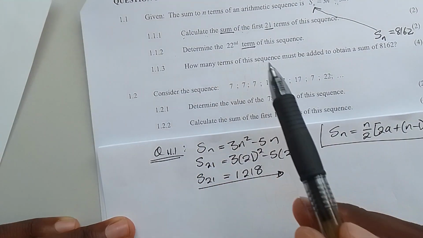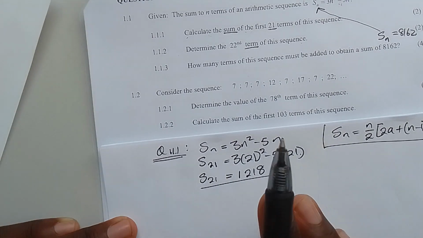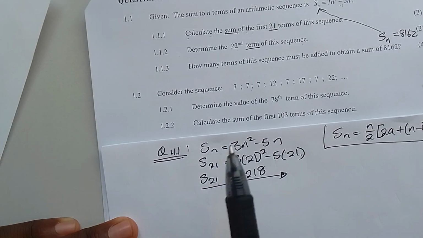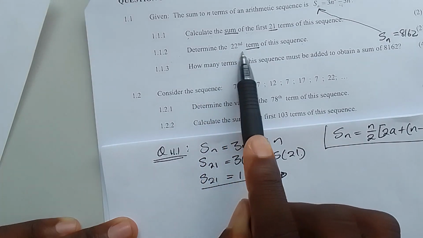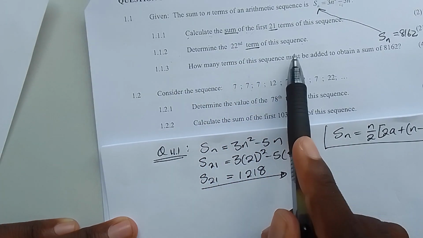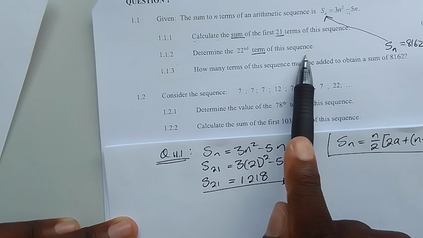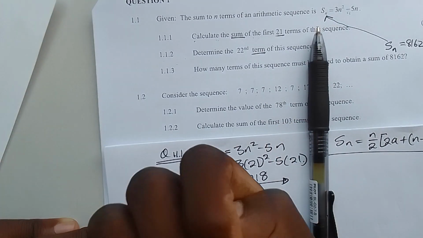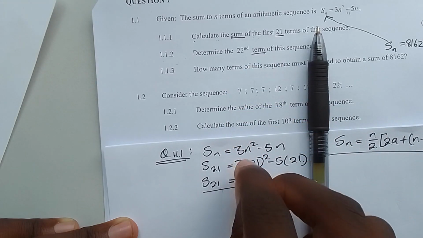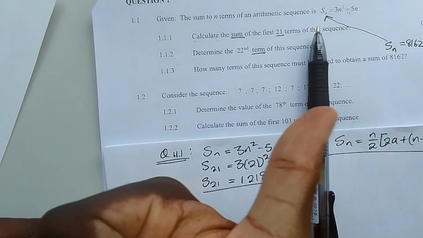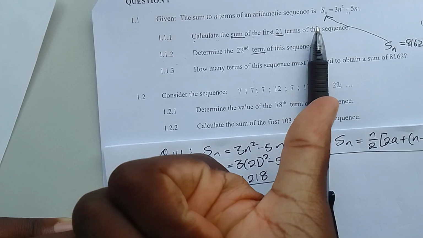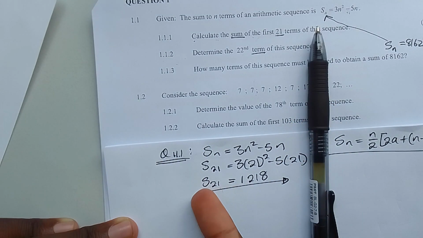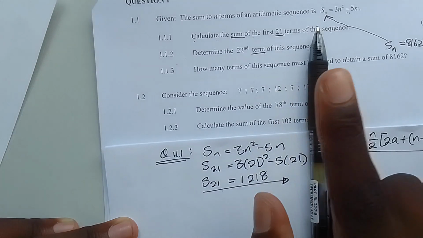Now the next question. Okay, this is the final answer, the sum to 21 terms. Determine the 22nd term of the sequence. How we find that is, we want the term at position 22, so we find the sum to 22 terms. Since we already know the sum to 21 terms, think about this.